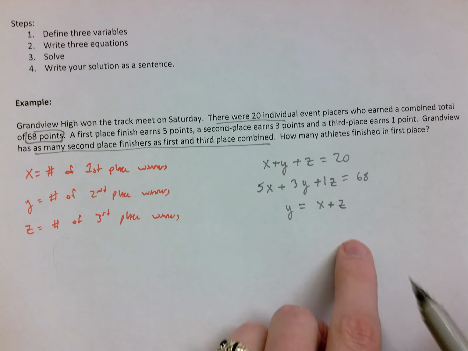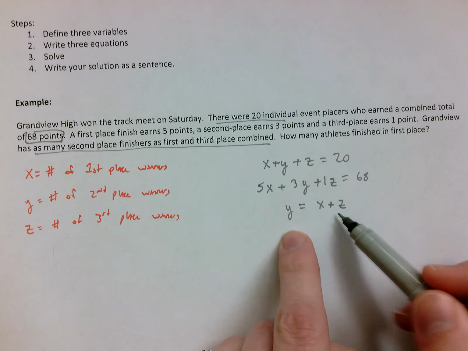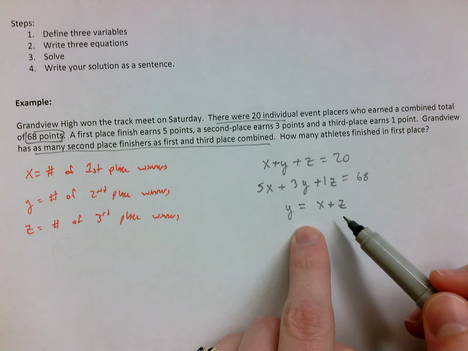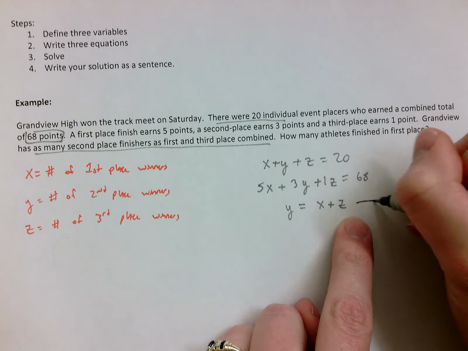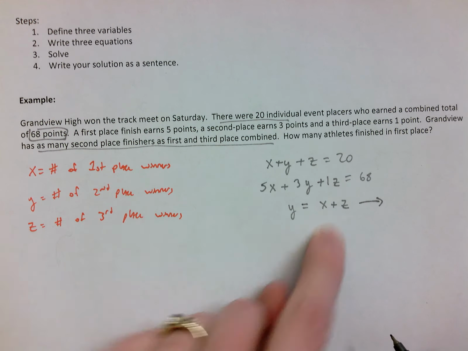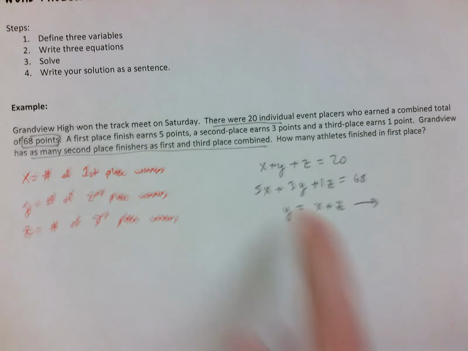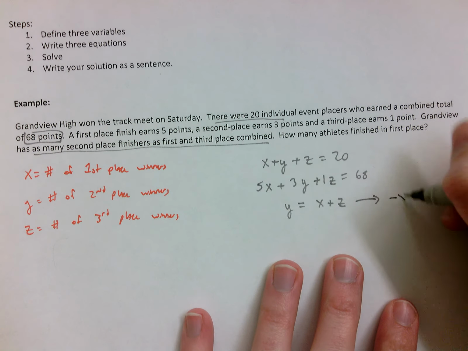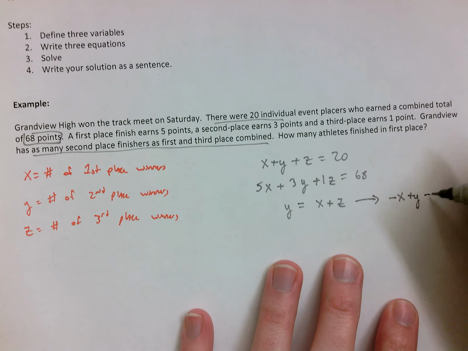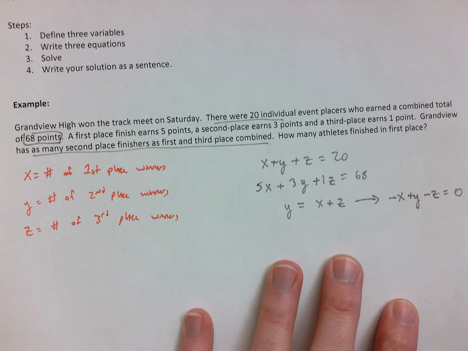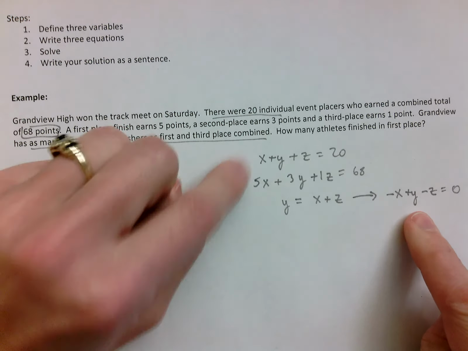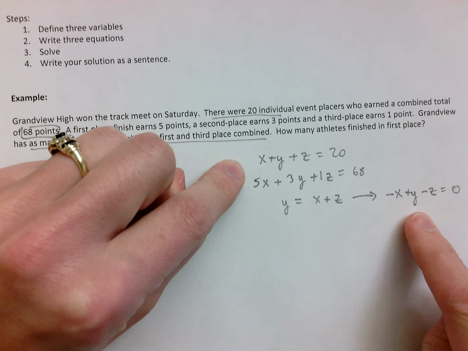Now, the first thing I'm noticing is that this one is not set up like the other ones, right? So what I'm going to do is I'm just going to transform it. I'm going to subtract the x from both sides, so it'll end up over here, and subtract the z from both sides, so it'll end up over there. So I'm going to make it negative x plus y minus z equals 0, because now this equation is lined up like the other ones, and that's going to make my life easier.